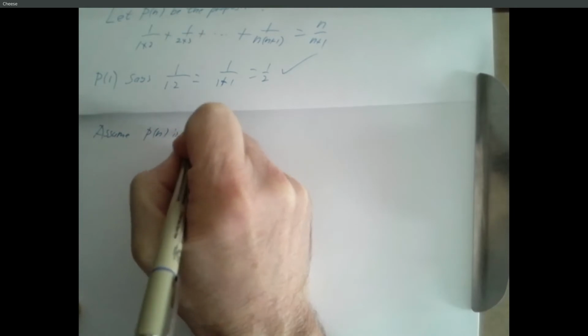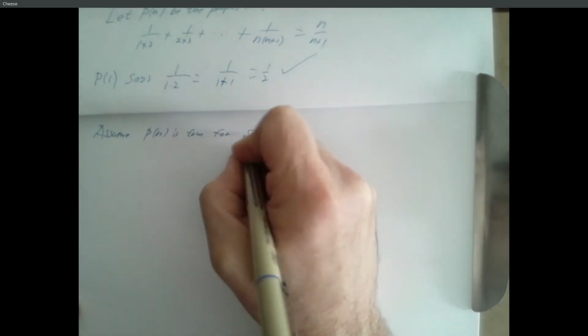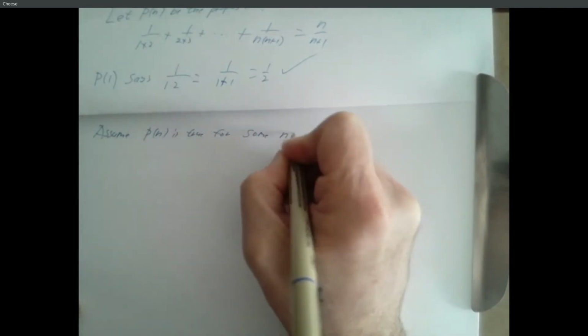Okay, now for the proofy part. So assume P of n is true for some n bigger than or equal to 1. We want to prove P of n plus 1. Well, P of n is true, so we can write this.